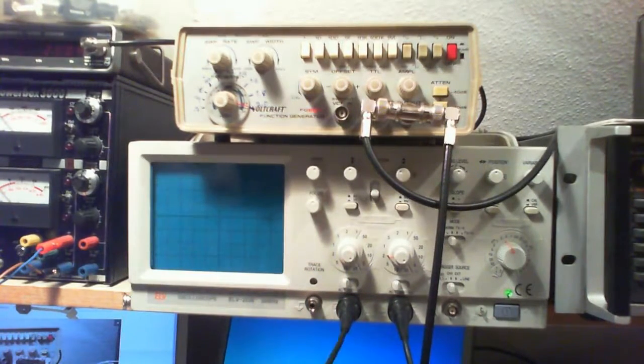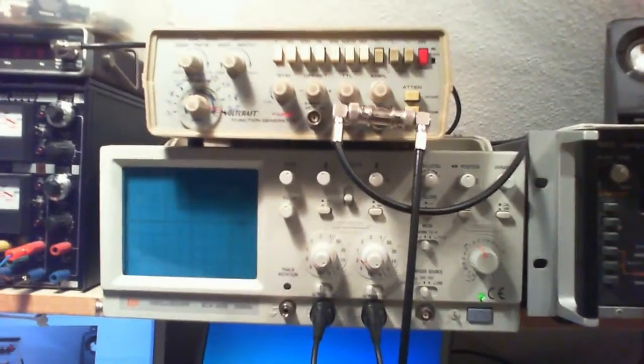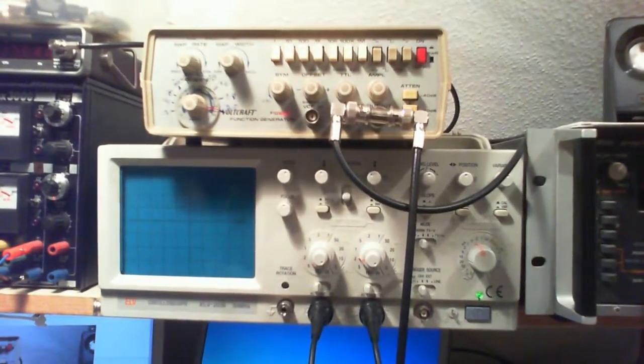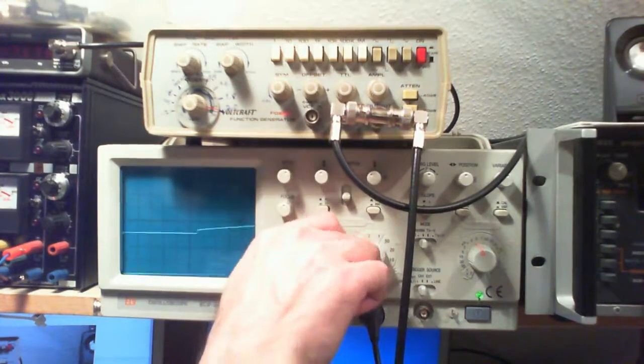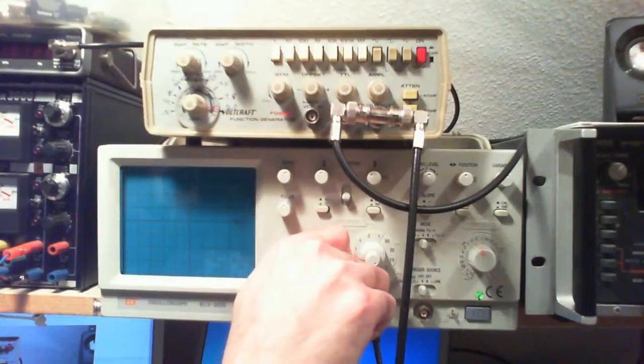I connect channel 1 to my input, which is the input signal coming here. Then my output I connected to channel 2, and then I must have some sort of signal over here.